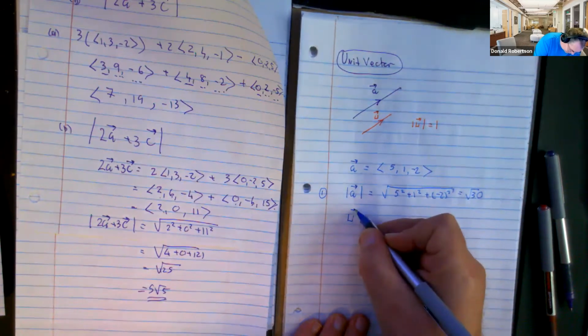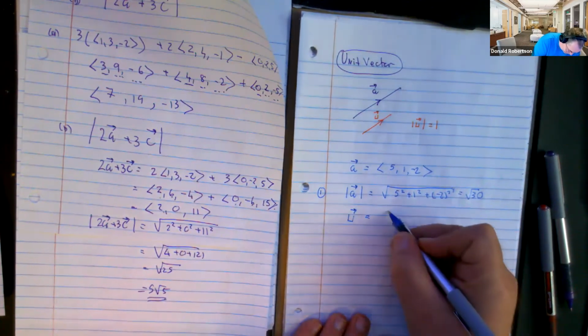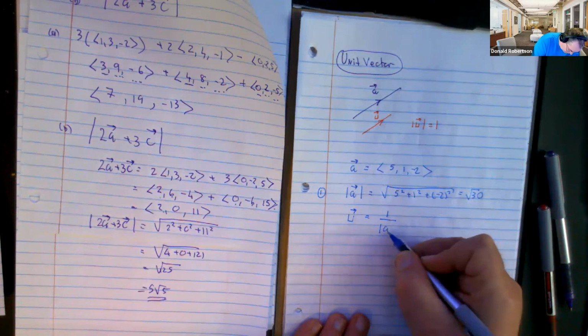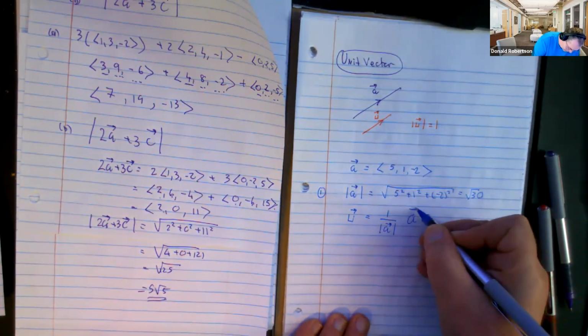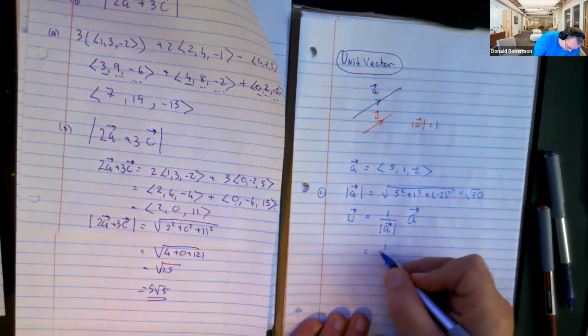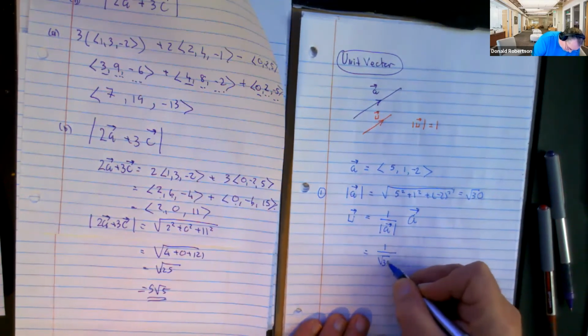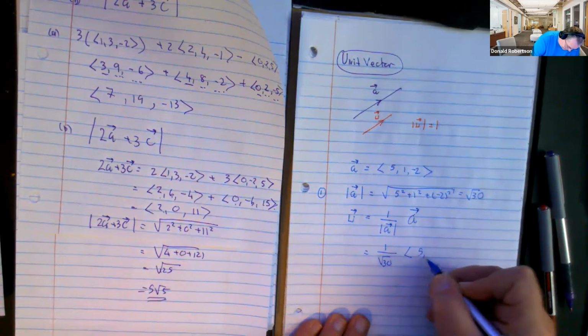And the unit vector then is basically 1 over the magnitude of A, so that's a fraction, of the original vector A. So that's going to be 1 over root 30, this vector.